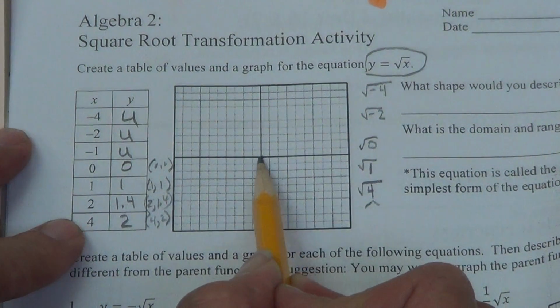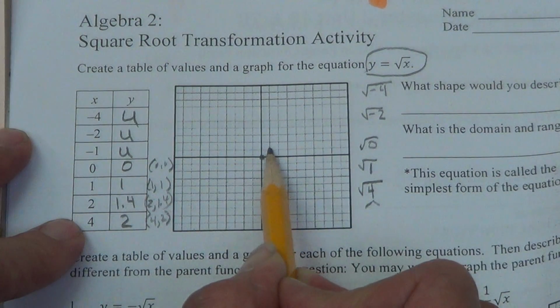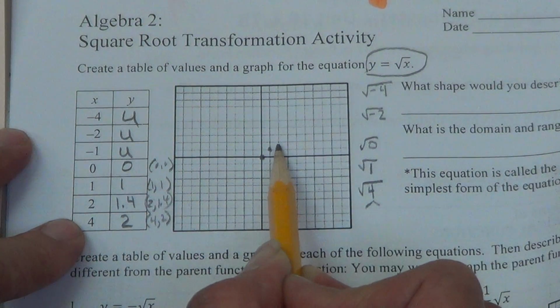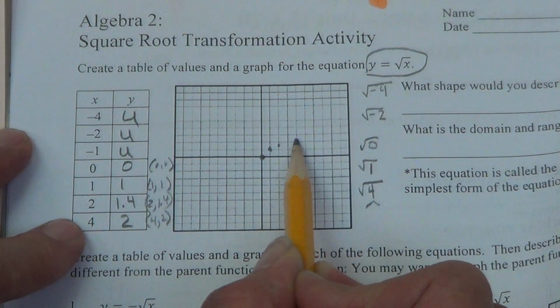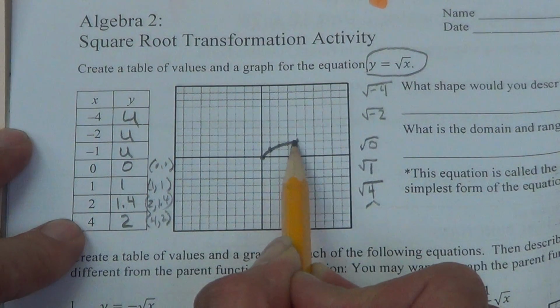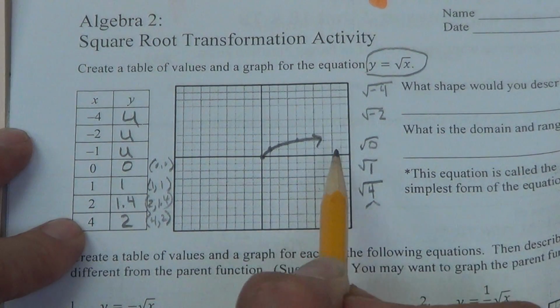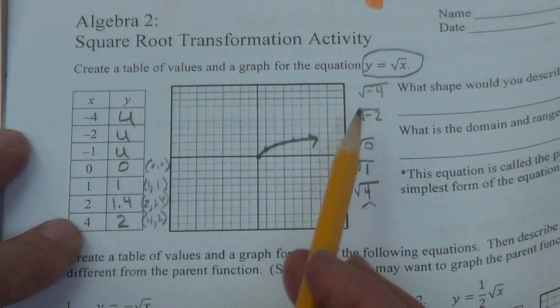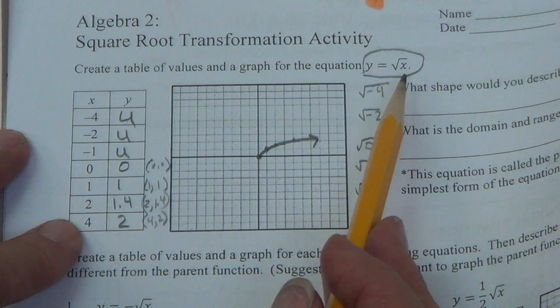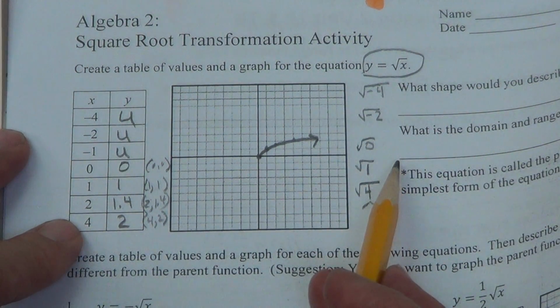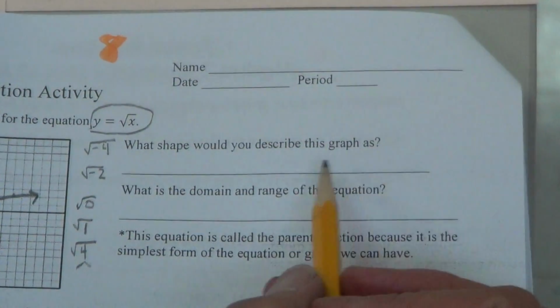So we come over to 0, 0, 1, 1, 2, 1.4, and 4, 2. That should look just like the little graph for the square root that you did on page 2. We talked about this in class.